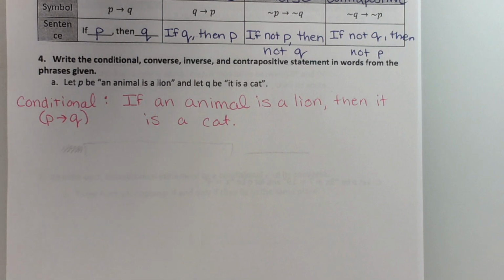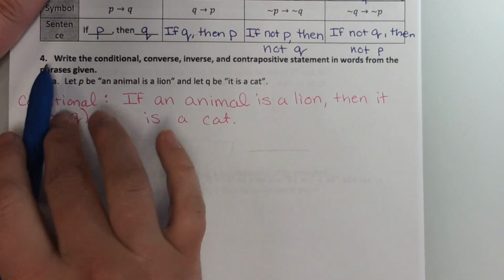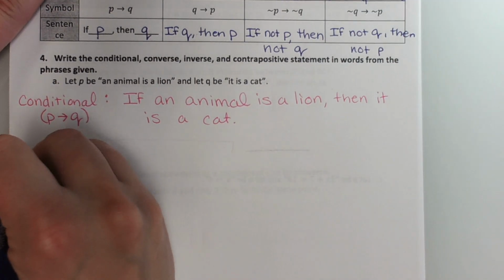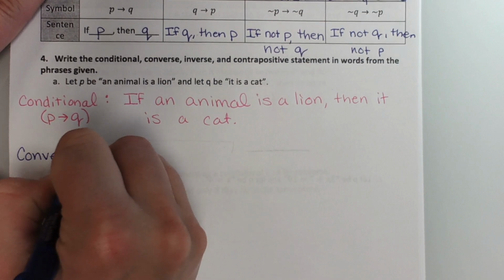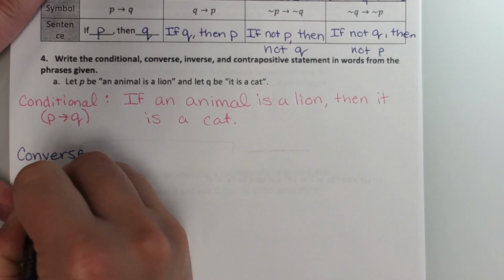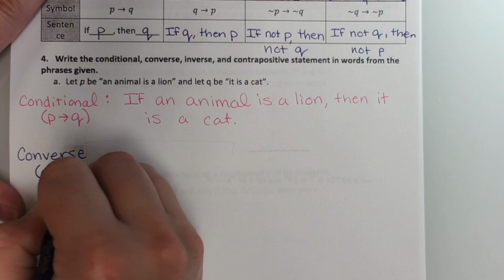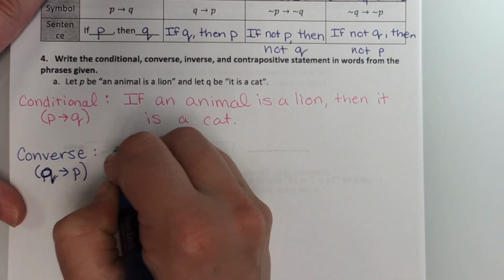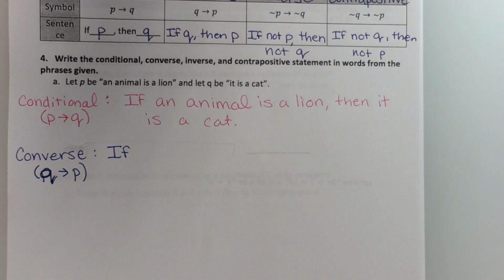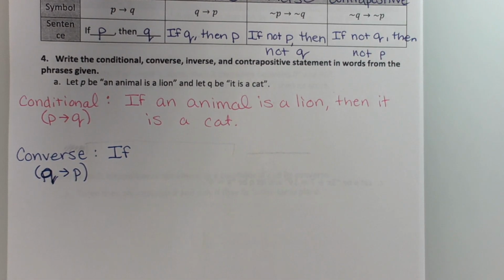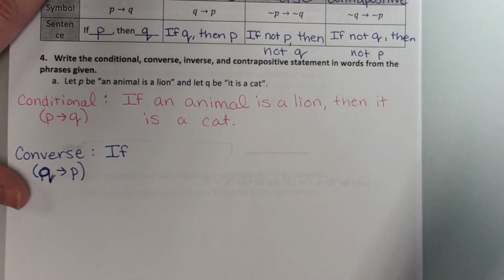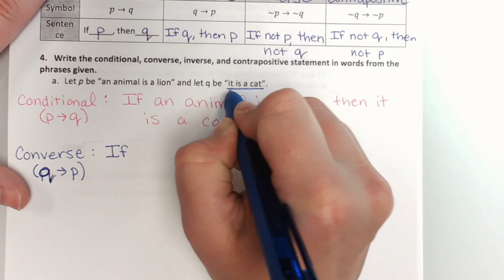Now, let's look at our adjusted sentences. That's the conditional. We also want the converse. The converse is the reverse. It says if Q, then P. If I'm writing these sentences, it's easy. I'm going to start with if. But if what? Close. We're trying to say this part now. If it is a cat.